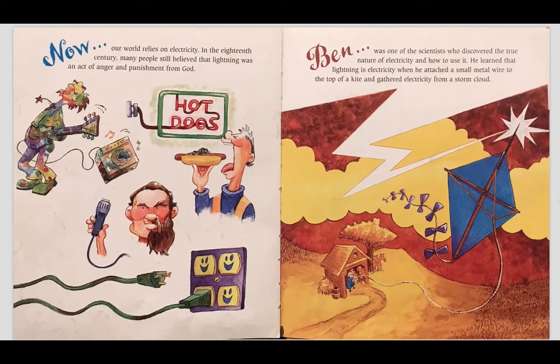Now, our world relies on electricity. In the 18th century, many people still believed that lightning was an act of anger and punishment from God. Ben was one of the scientists who discovered the true nature of electricity and how to use it. He learned that lightning is electricity when he attached a small metal wire to the top of a kite and gathered electricity from a storm cloud.